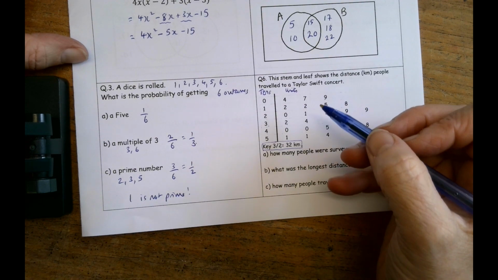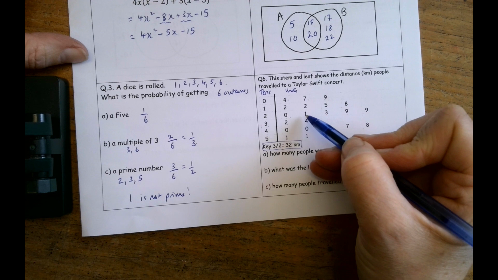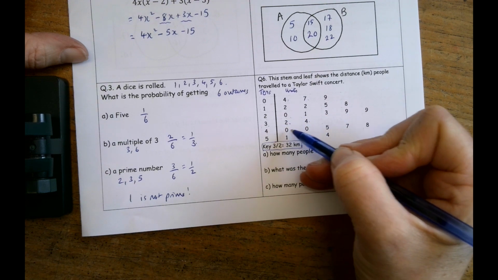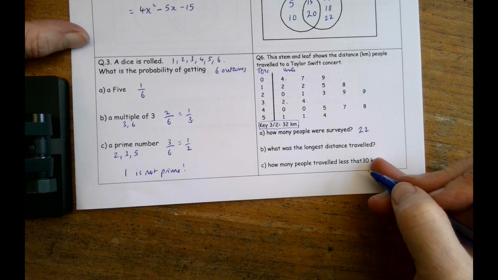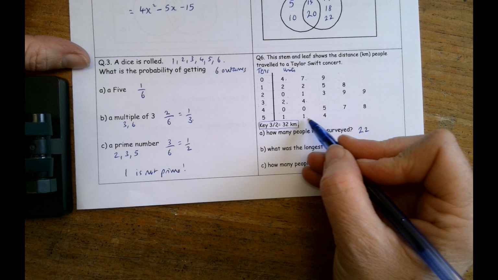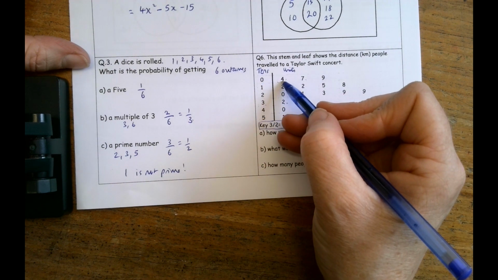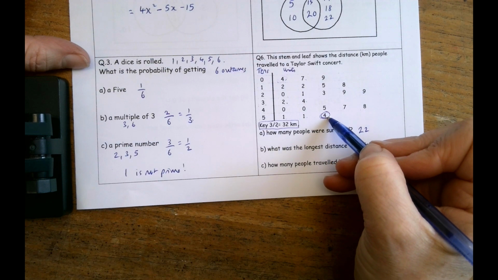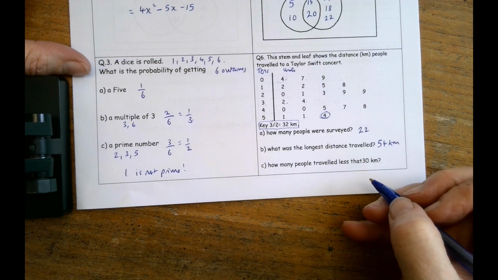How many people were surveyed? Each of these is a person. 1, 2, 3, 4, 5, 6, 7, 8, 9, 10, 11, 12, up to 22 people were surveyed. What was the longest distance traveled? There's 5 tens and 4 units, 54. That's the highest number. That's the lowest number, 4 kilometers. This is the highest number, 54 kilometers. So the longest distance traveled was 54 kilometers.